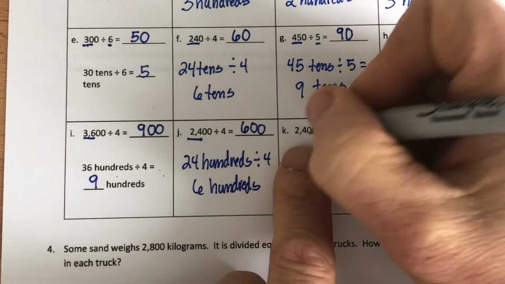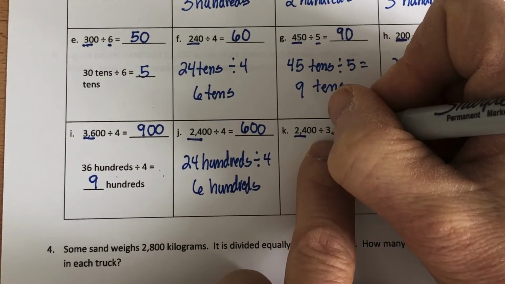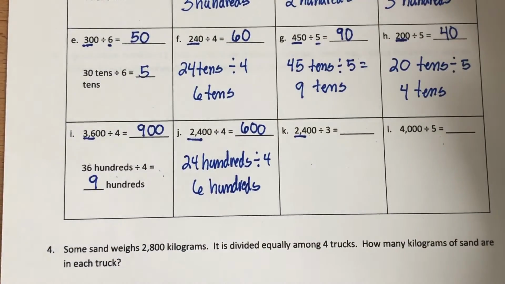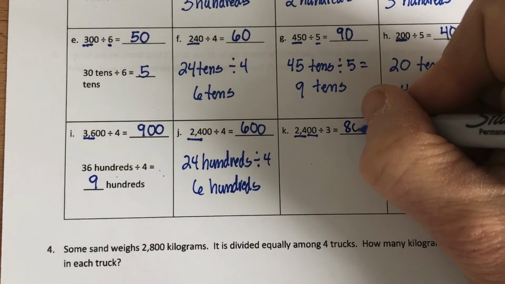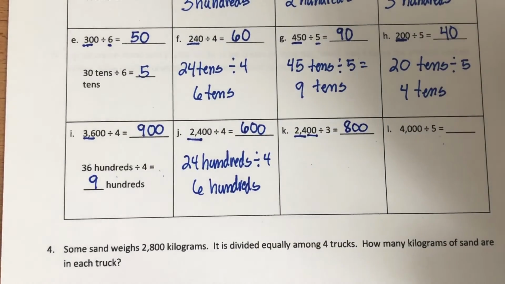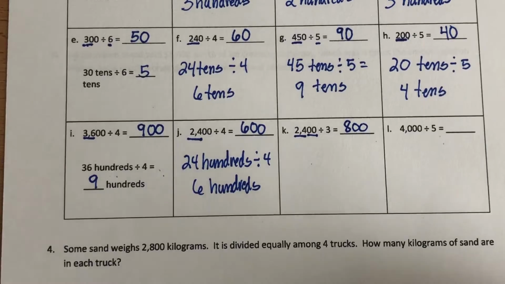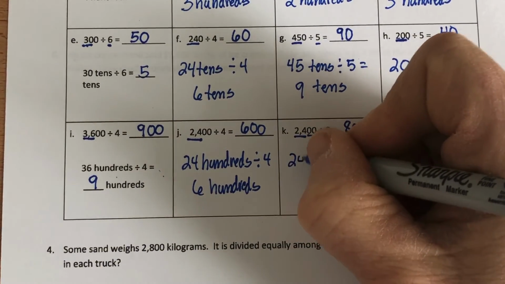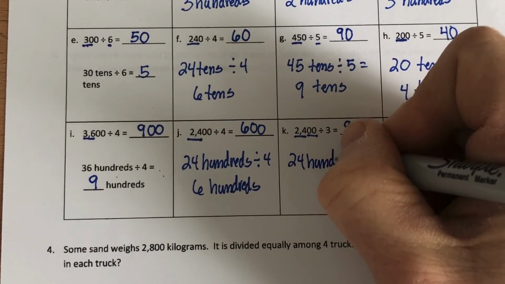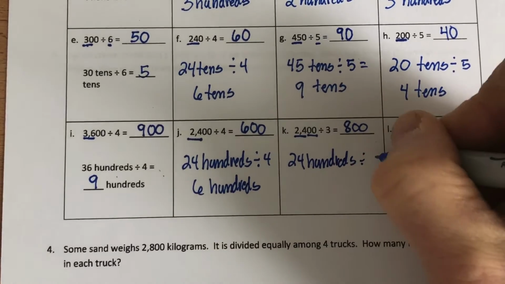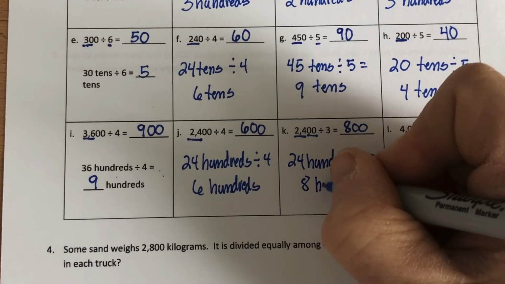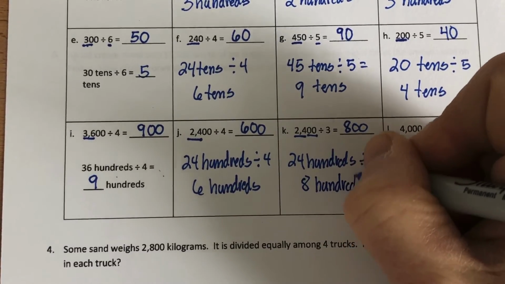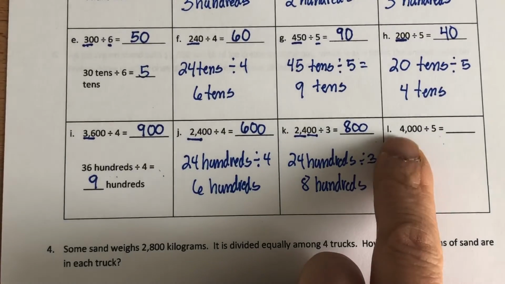2,400 again, okay, divided by 3. Oh, do you know how many 3s fit into 24? 8 is correct, but it's not just 8. It's got to be 800. You bring those 2 zeros over, okay? And that would make 2,400. So I've got 24 hundreds divided by 3 is equal to 8 hundreds. That's right. Then I got 4,000.